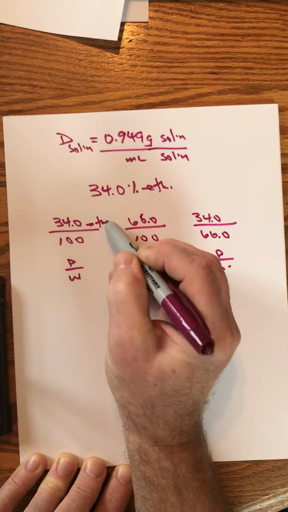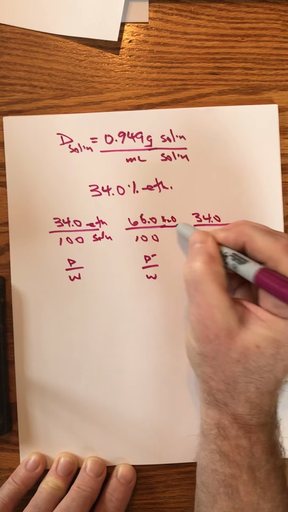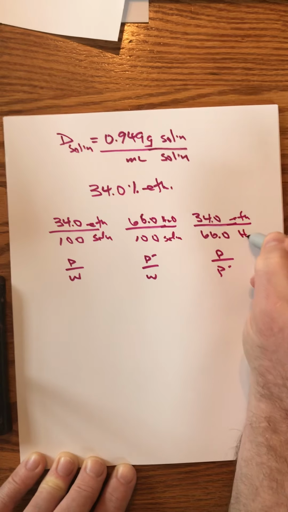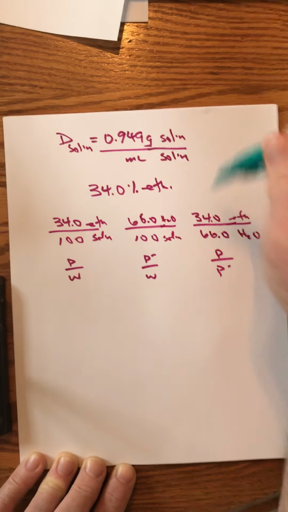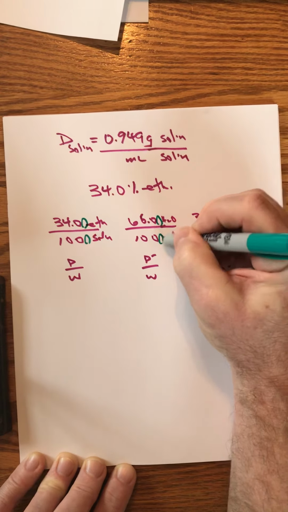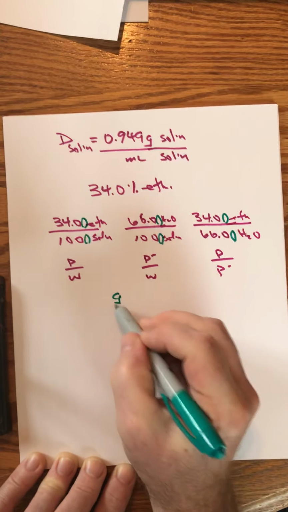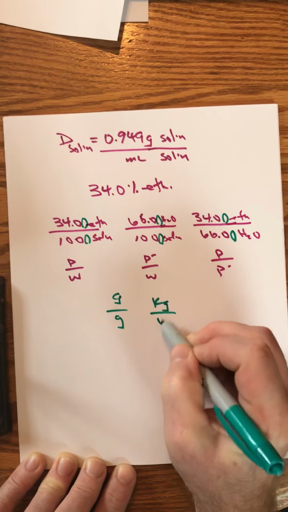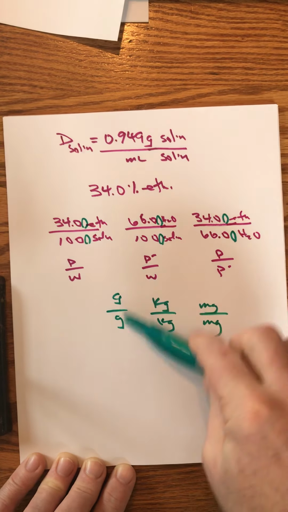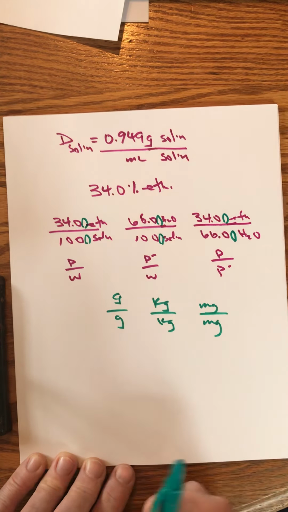So this is the ethanol, this is the solution, this is water, this is solution, this is ethanol, this is water, and this is a unit of mass. Whatever those units are, if it's grams over grams, or kilograms over kilograms, or milligrams over milligrams, as long as there's some kind of gram in there and they match numerator and denominator, you're good to go. So we've got this information available for use.